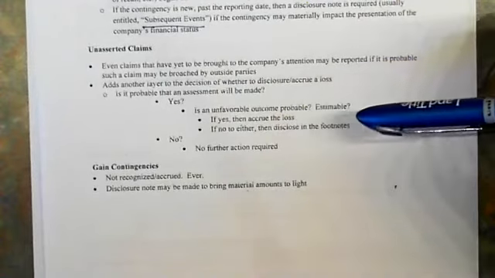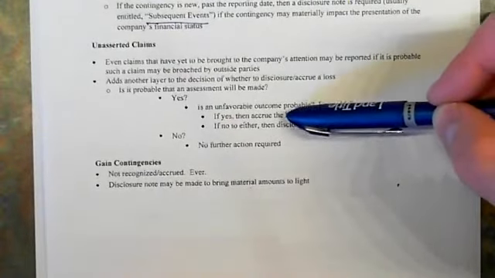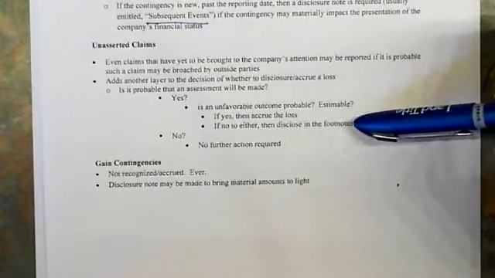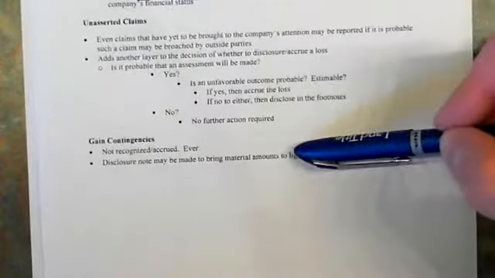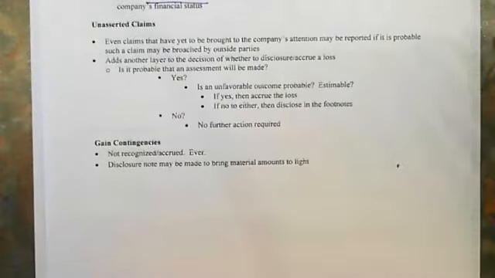Is it probable? Are the losses estimable? Then if those are yes, we accrue it. If no, then disclose it in the footnotes. And then again, gain contingencies are never put into recognition, only disclosed.